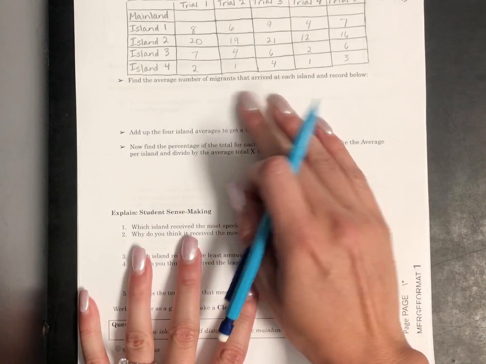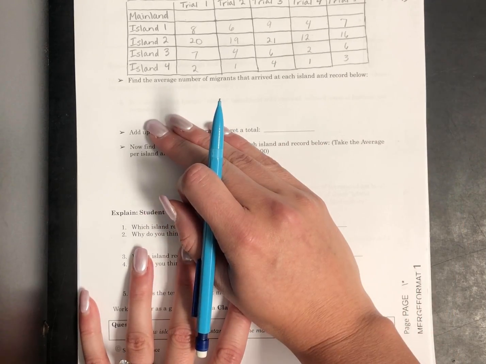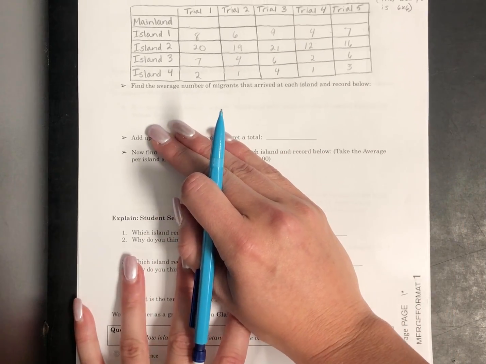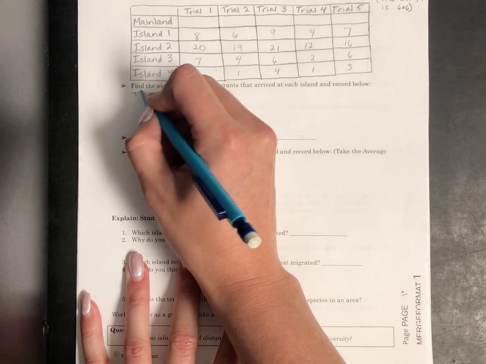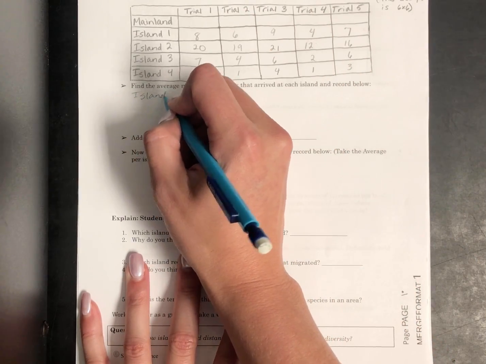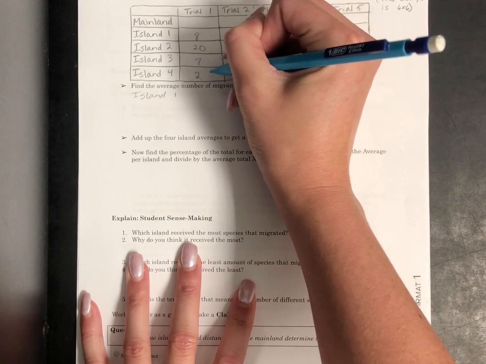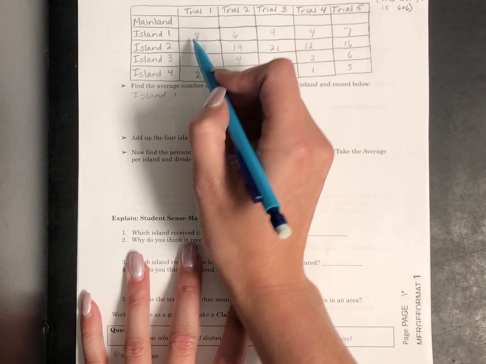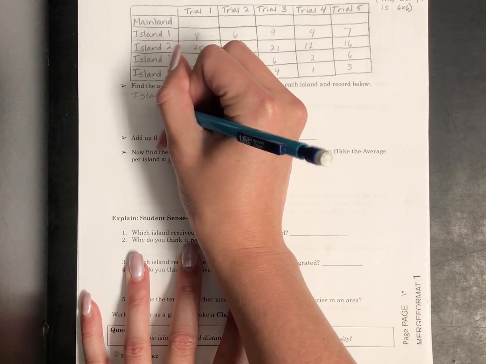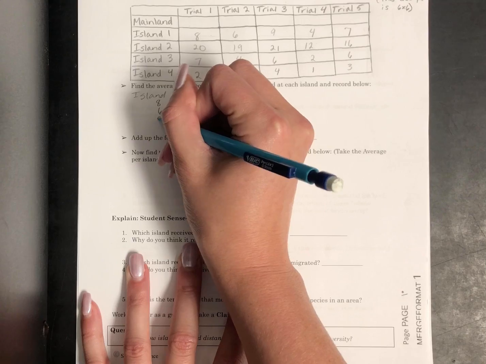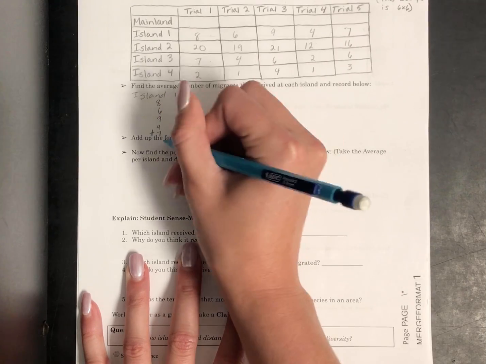So to find the average number of migrants that arrived on each island and record below. Average is when you add them and divide them. So for Island 1, to find my average, I'm going to take each of my numbers for Island 1. So I had 8, 6, 9, 4, and 7, and I'm going to add these together.